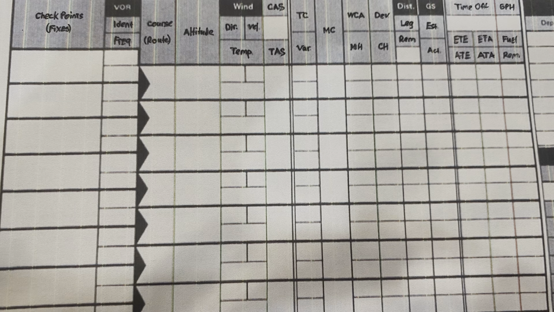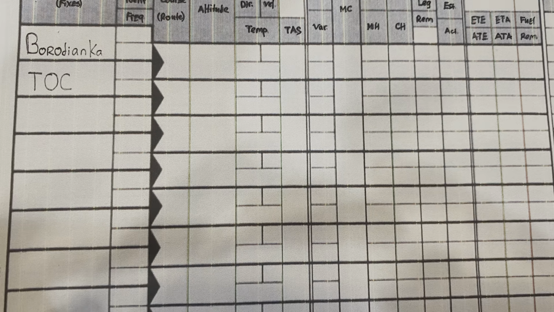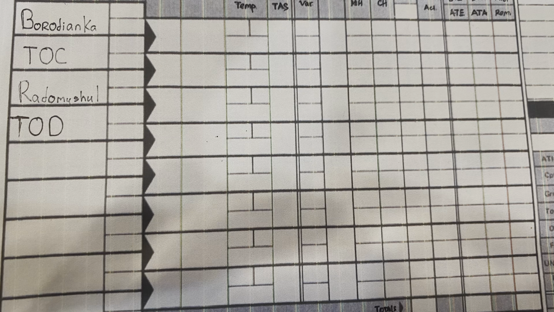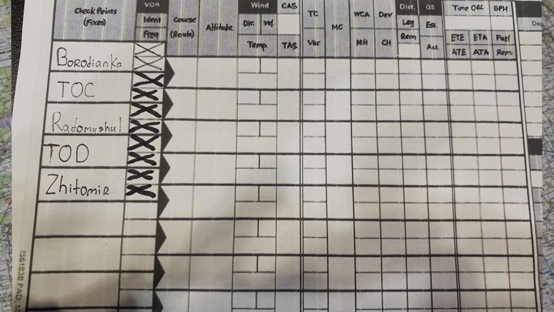Let's start filling out the NAVLOG. The first column is our waypoints. The first point is Borodianka. The next point is top of climb. The next point is Radomishel. The next point is top of descent. And our destination is Zhytomyr. The next column is not applied in our case because we're not using a VOR beacon on our road.